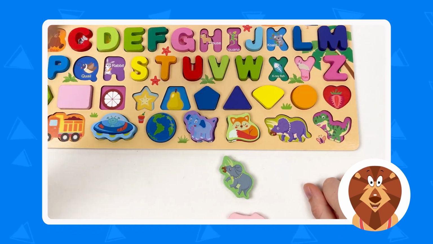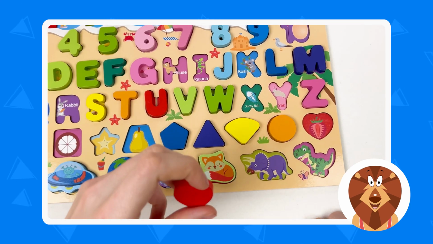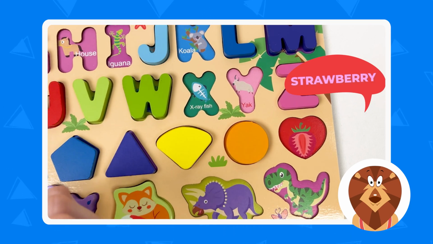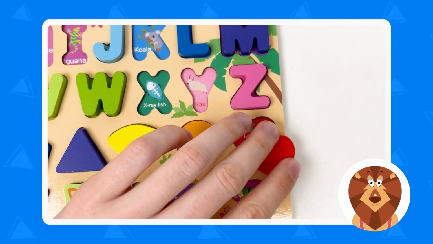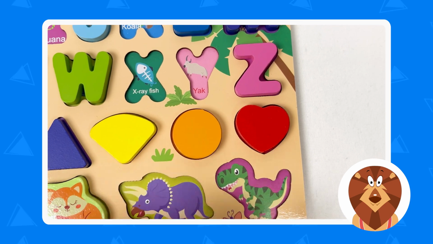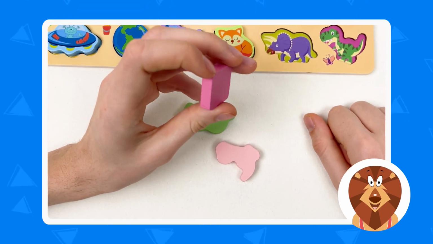So this is the heart shape. And we need to find where we can place it. And we need to find the strawberry. Can you see the strawberry? Yes, it's here. Here we have the heart shape and the strawberry. Great, well done.